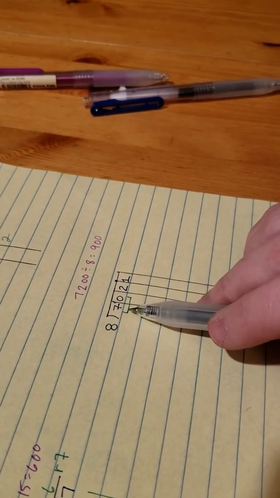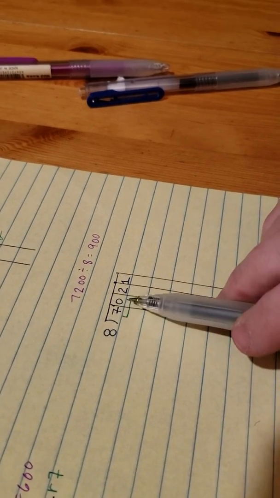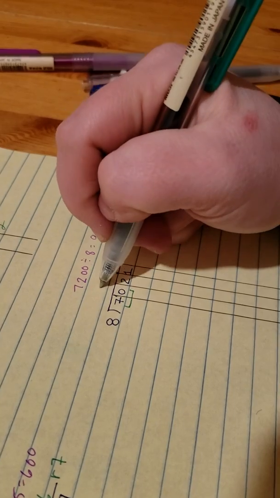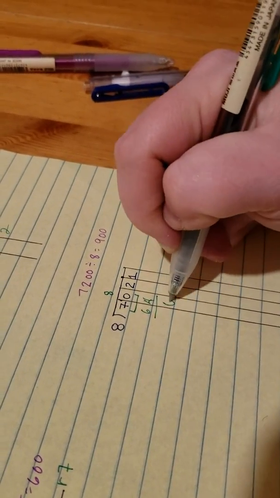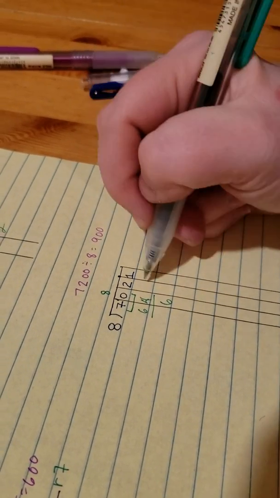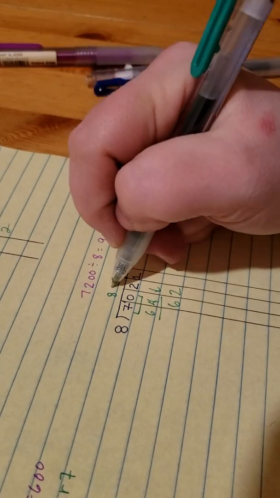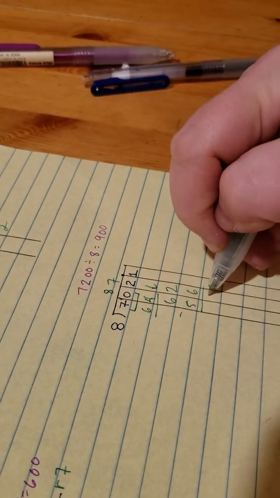8 doesn't fit into 7. Almost, but almost doesn't count. So 8 does fit into 70. How many times? Well, I think the closest multiple is 64. So I have 6 left. 8 doesn't fit into 6. Have to borrow from the next column. 8 fits into 62 7 times. That leaves me with 6.